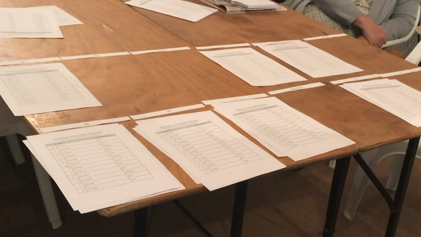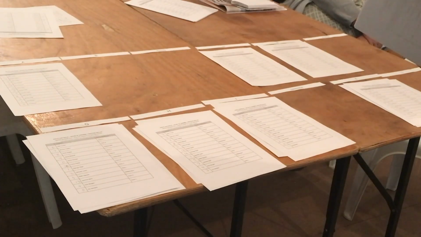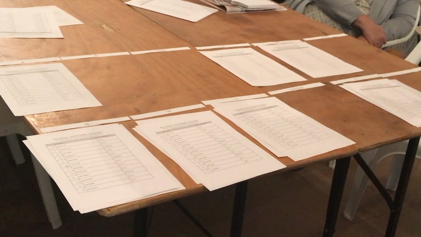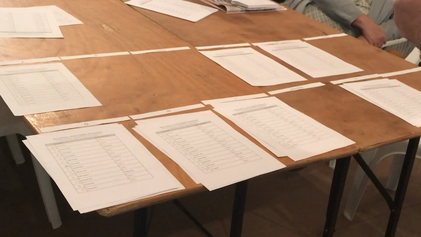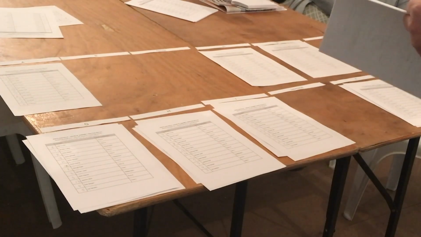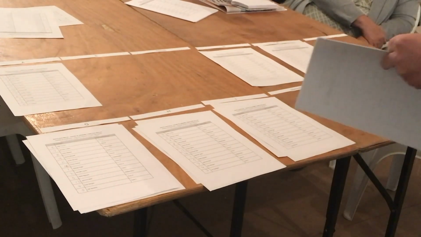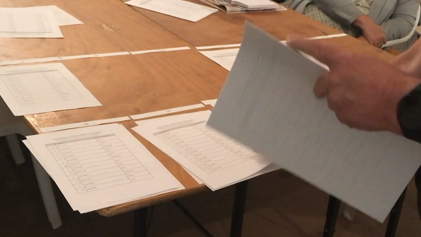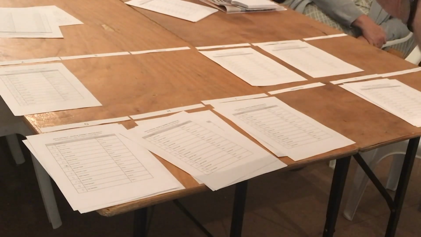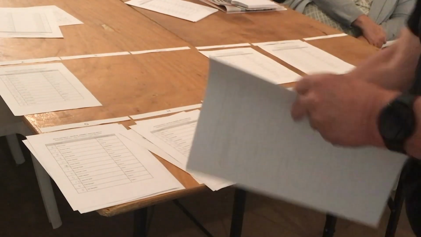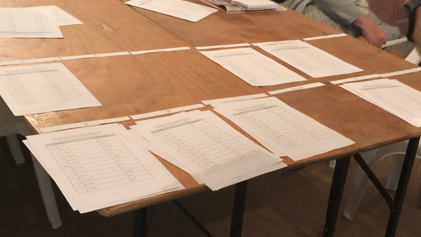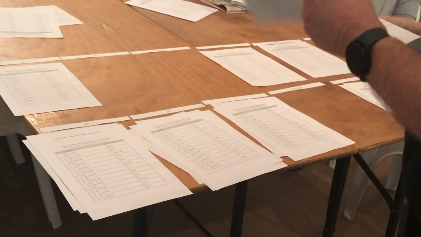I'm going to cheat a little bit here because I've got so many in my hand. I'm going to hand them to you just to hold for a second so that I can go through these easier. H, party H. Party H. Also party H. Party G. Now I'm starting to move.